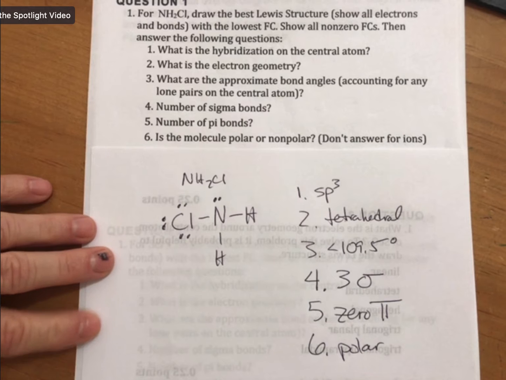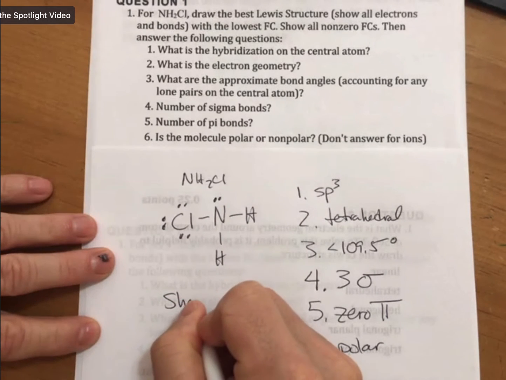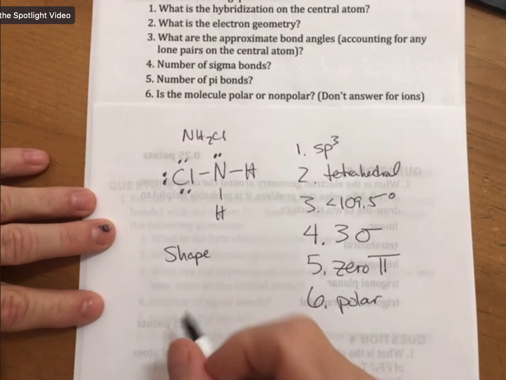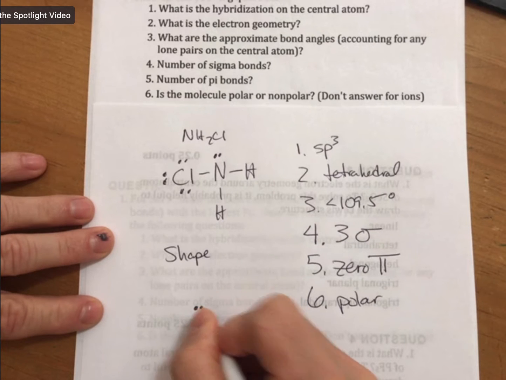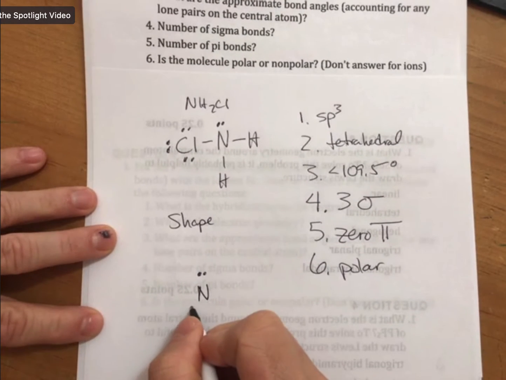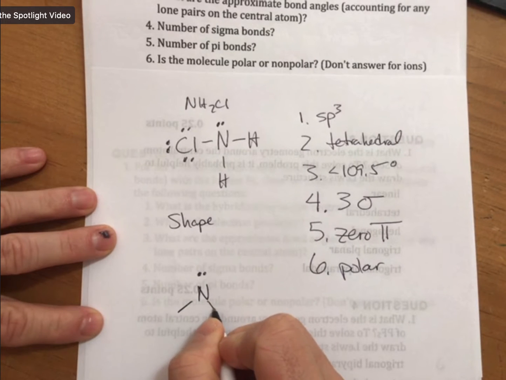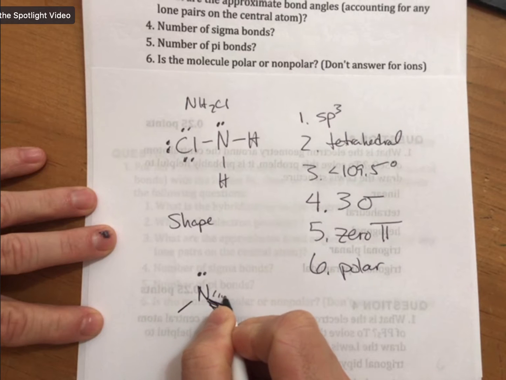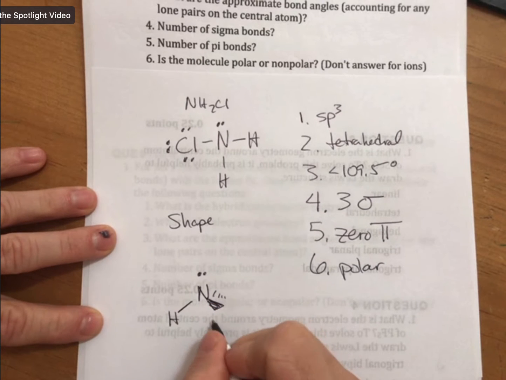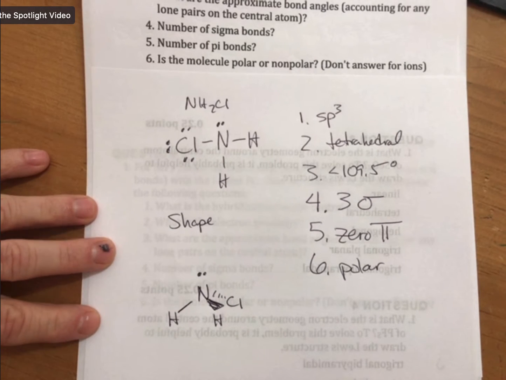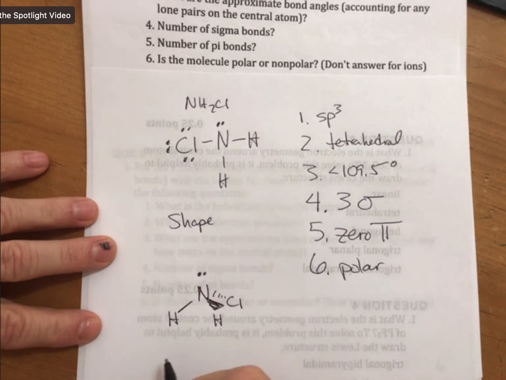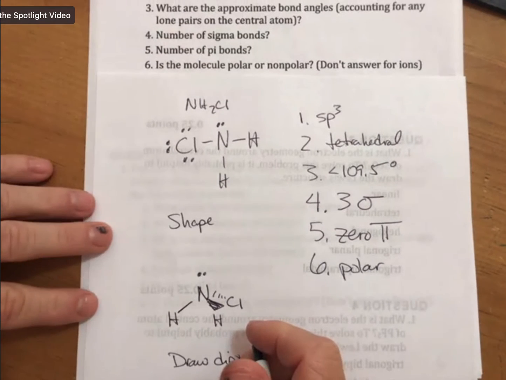Another way of doing it is to actually draw the shape. And it's tetrahedral, so put an N somewhere. Let's see. I'm going to put the pair of electrons up top. And then I'm going to put in each of the 3 places H, H, Cl. And now I'm going to do what I call draw dipoles. And I actually can't believe that I did not ask you to draw dipoles for this, but that is part of how you do this answer.